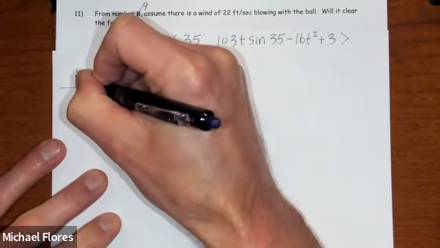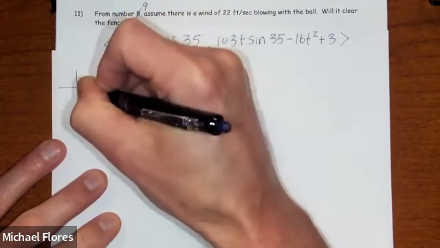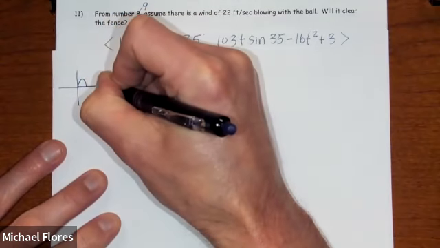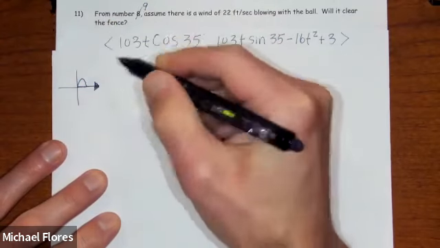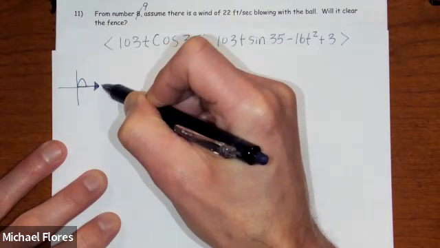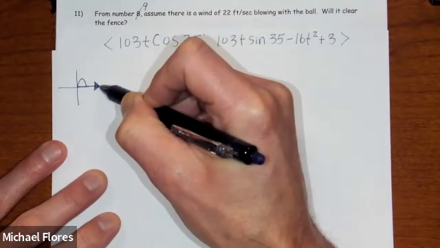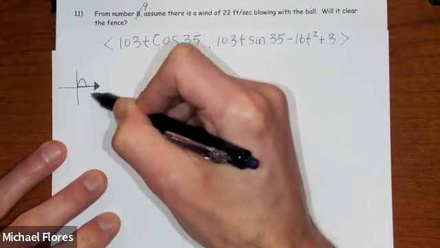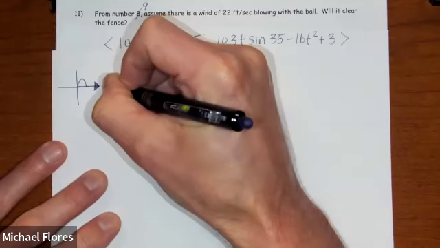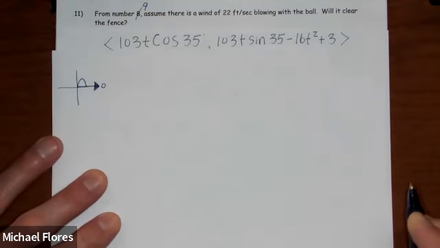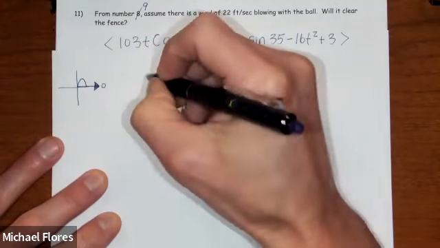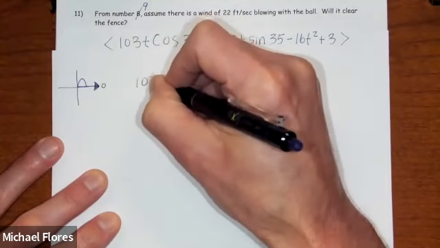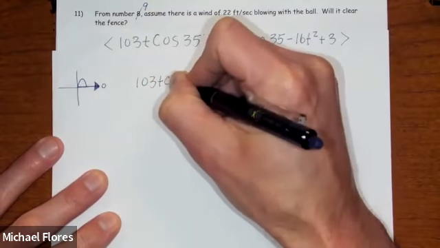This is the direction we hit the ball. This time the wind's blowing with the ball. And if we have a terminal ray that is pointed this direction, and we didn't make any rotation at all, that is a 0-degree rotation. So we still need to use this x equals portion of our parametric equation first, or second, it really doesn't matter.